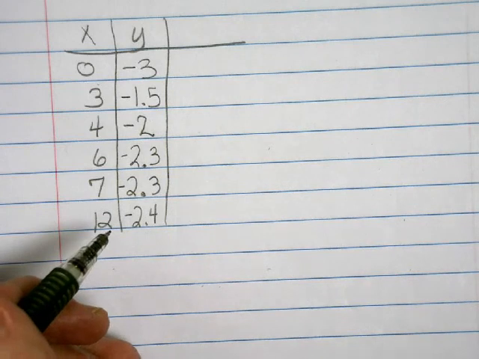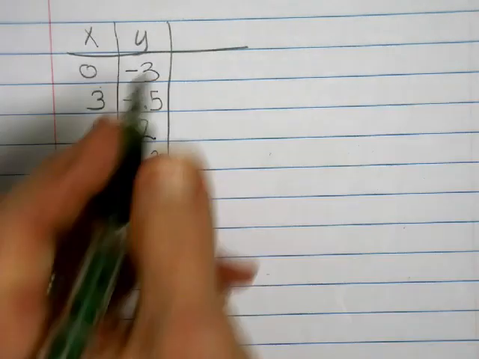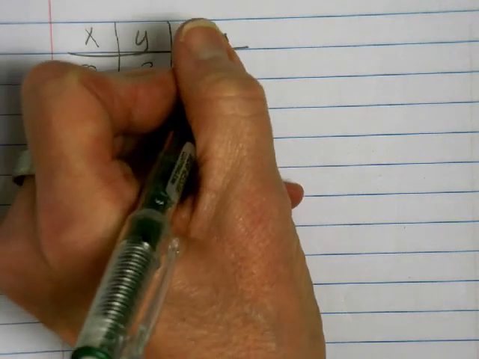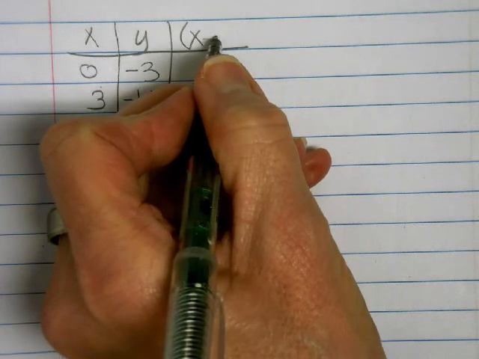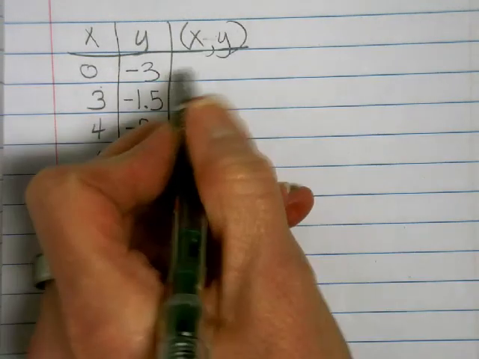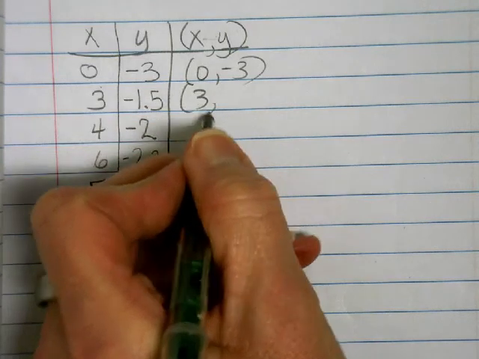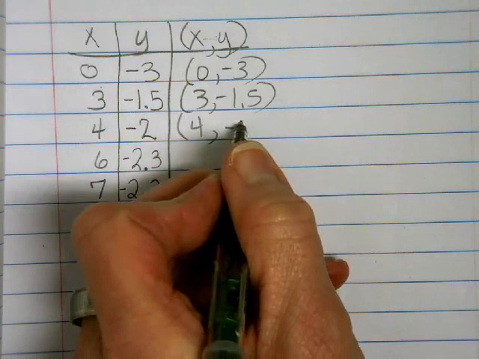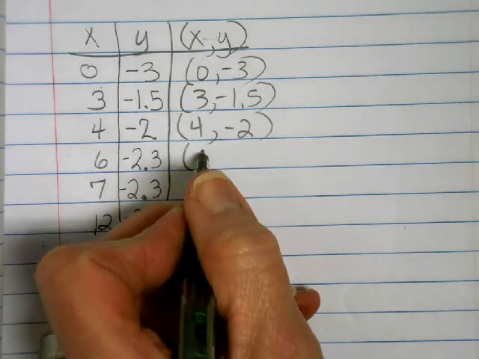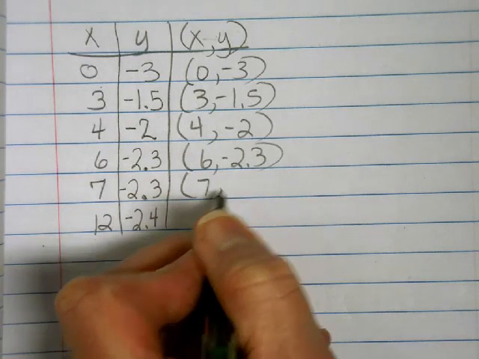So when I put 12 in, I don't remember if it was spot on negative 2.4 or not, but that's where I got my values. So my ordered pairs equal... you just repeat your y's in your ordered pairs. So it takes a lot of calculating time.